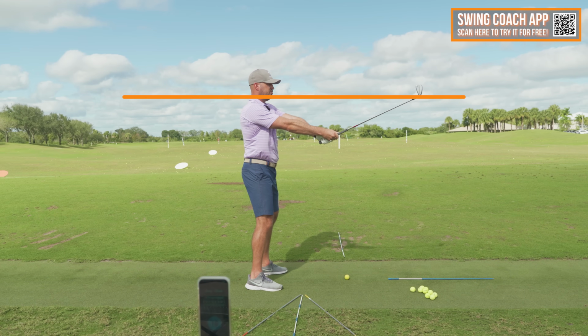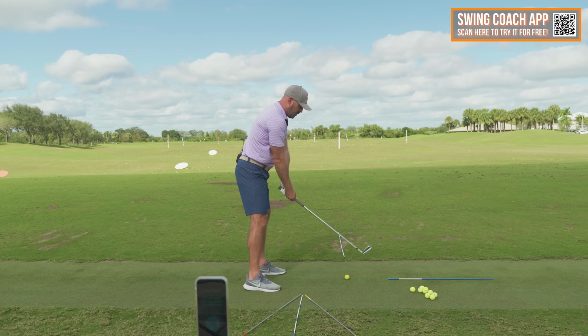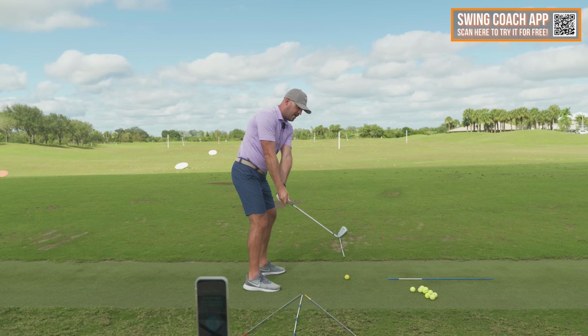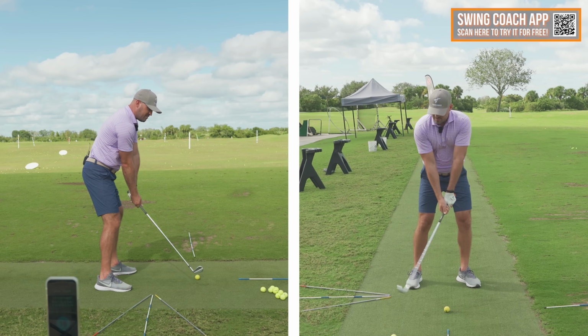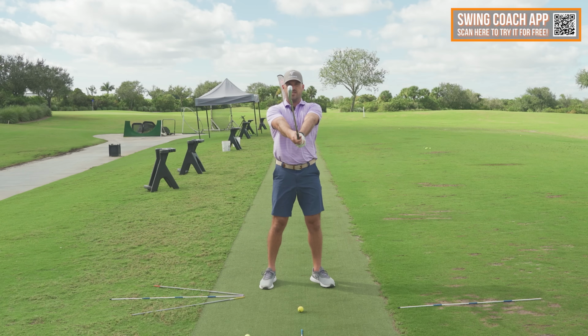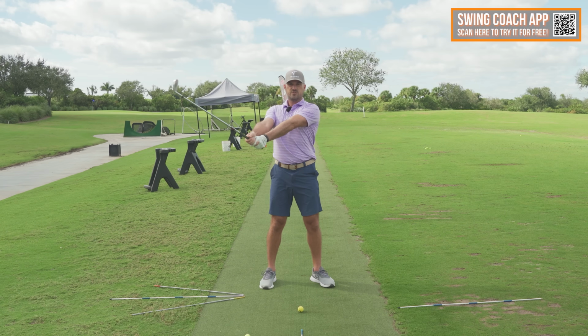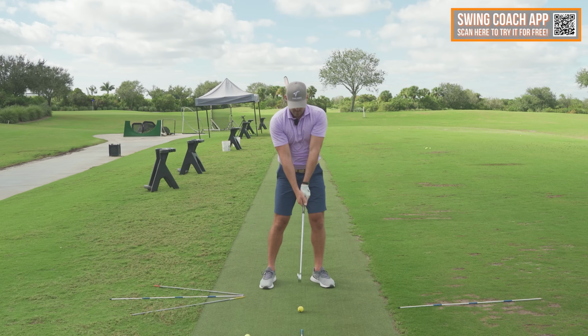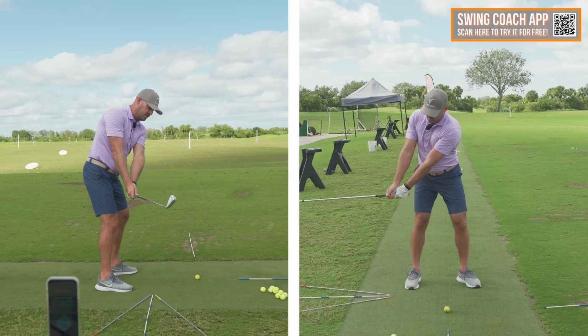Tabletop. Hands go level, but the club's above. How do I actually get the club above when I go back? I'm not having a lot of arm rotation. So if I did it this way, my glove logo feels like it still kind of stays pointing towards the target. Not a lot of arm rotation with a little vertical hinge.